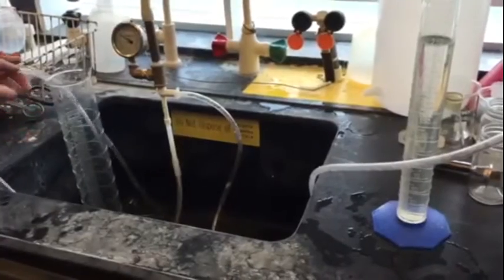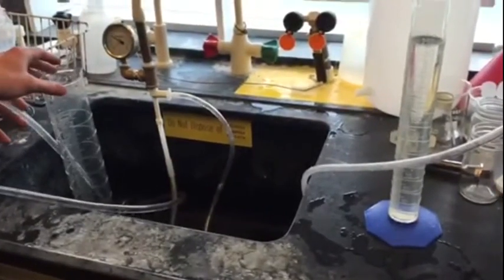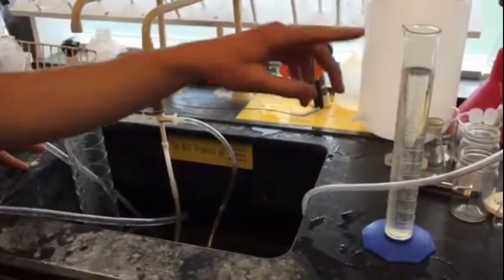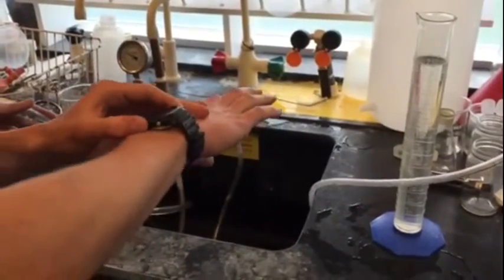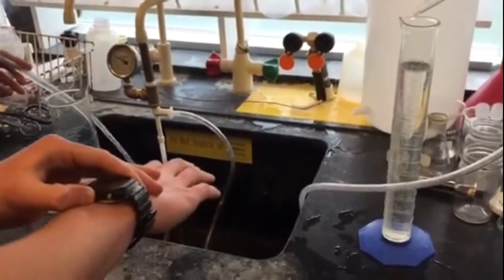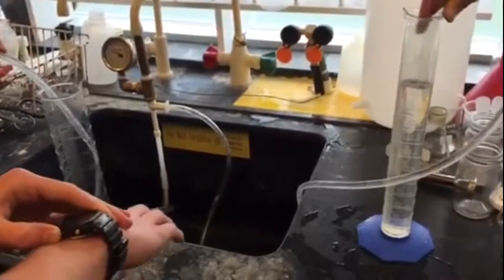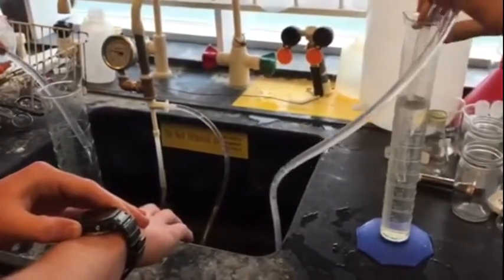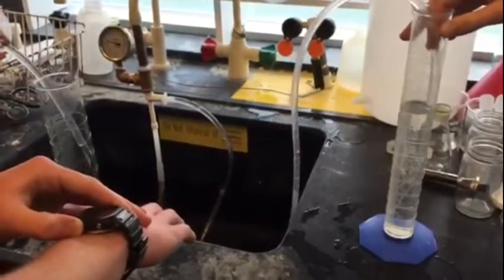At the same time, you put this into the empty graduated cylinder, you put the suction tube into the filled one. So, in 3, 2, 1. Stop.